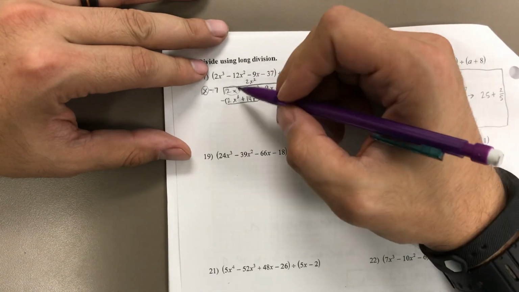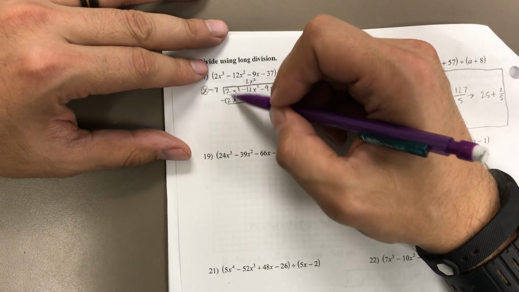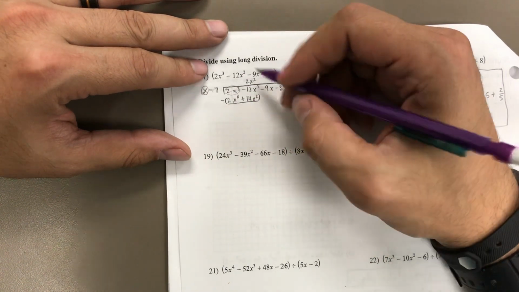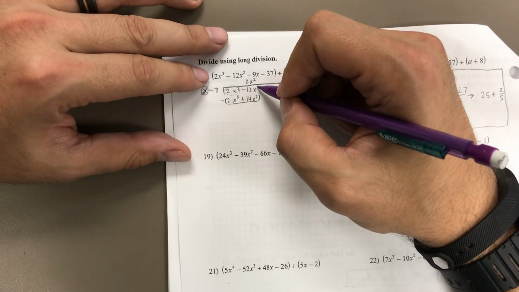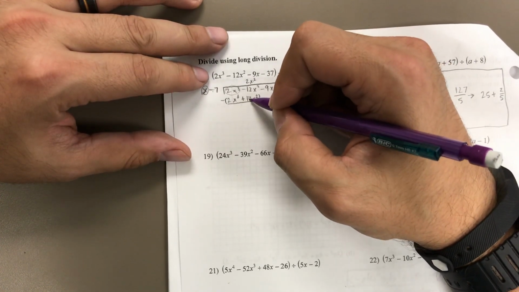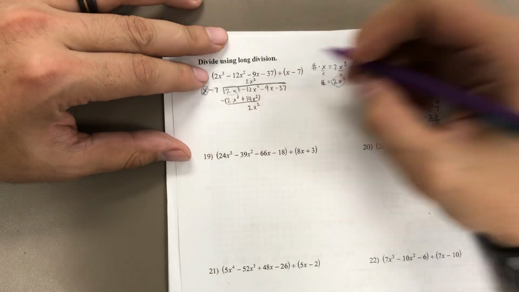So if you've done this correctly, the 2x to the third should cancel out every single time, or that first value should always cancel out. So then we're left with the remainder. Let's see what we get. So negative 12x squared plus 14x. Well, 14 minus 12 is a positive 2, so we get 2x squared left over.